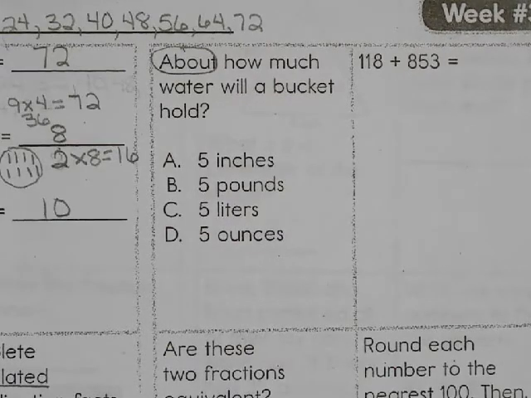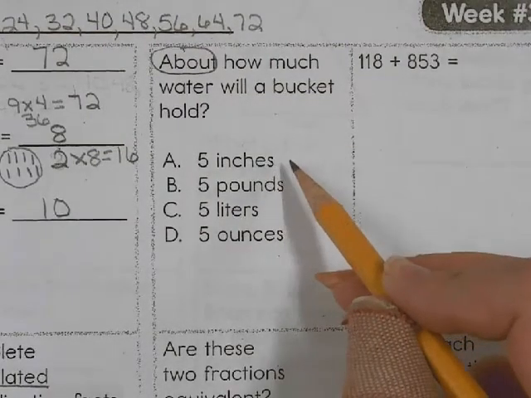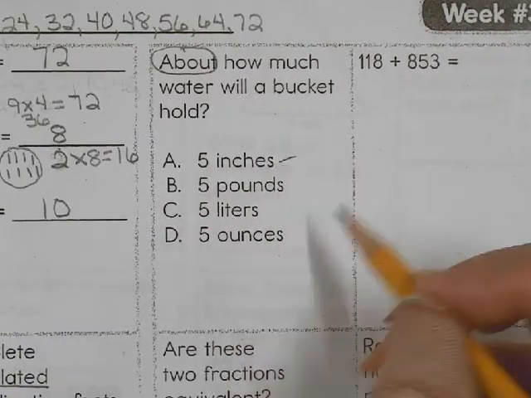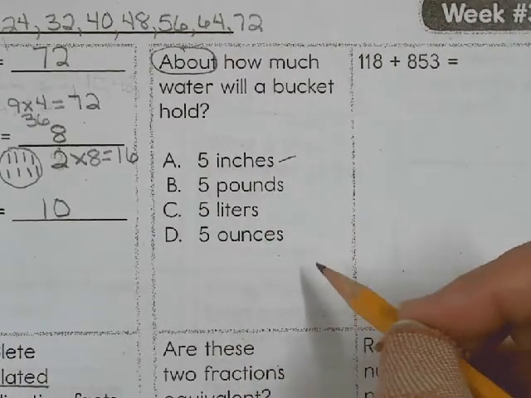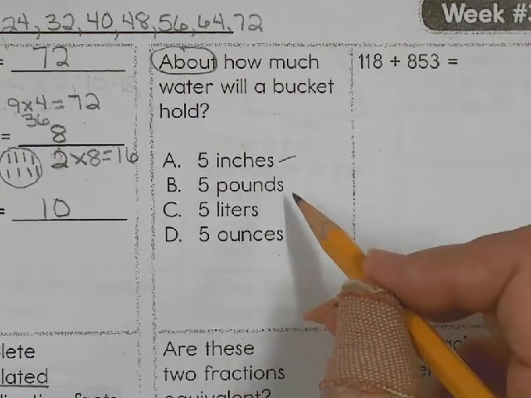In our lessons for this last week in 15-2, we talked about liters. Now, we don't usually measure a bucket of water based on inches. You could possibly do pounds, however, that would be as far as weight is concerned.